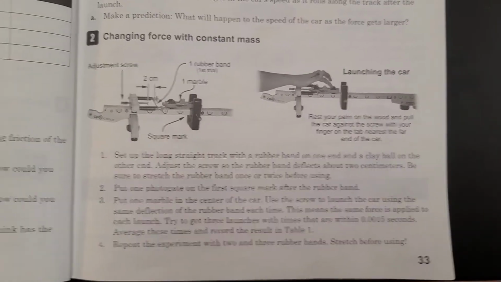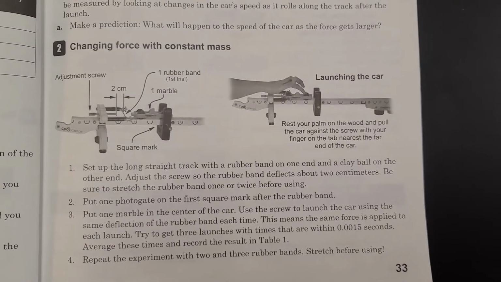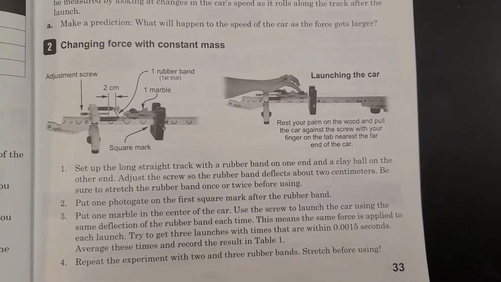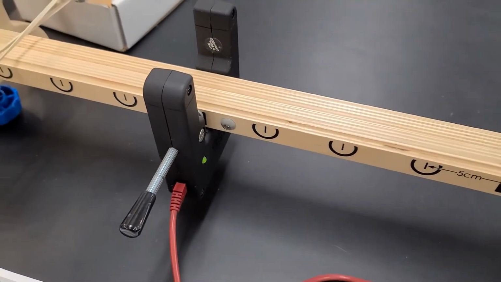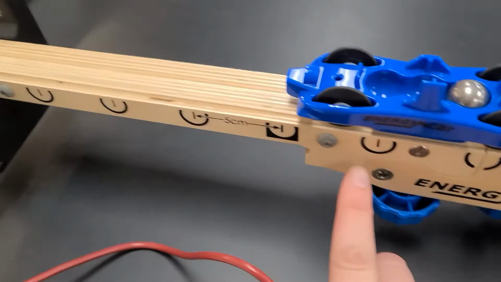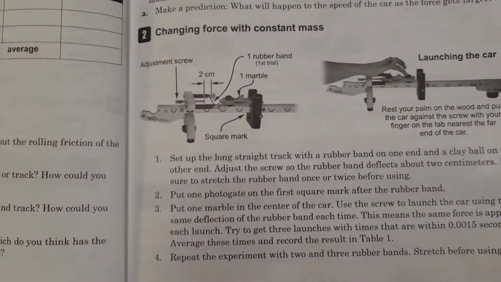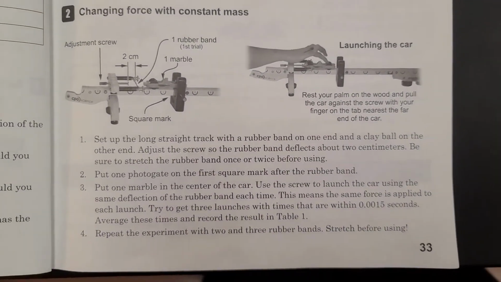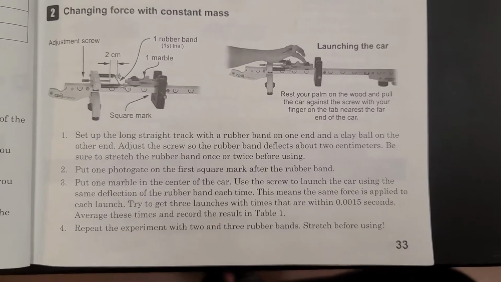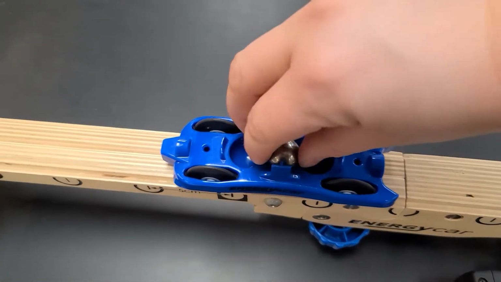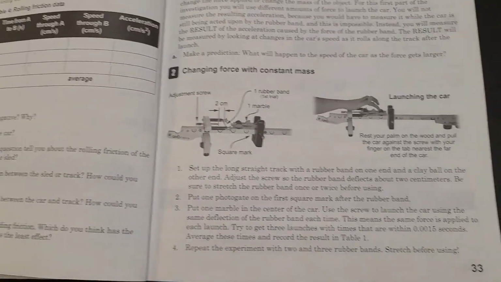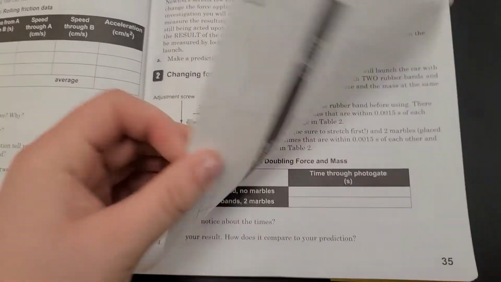All right, next we have the directions. So we're going to change force, but keep a constant mass. So I have this set up with the rubber band. The photo gate is on the first mark with the square. So some of these have squares on them. And I just have one marble in the car. And it says in the center. I should just move that over. As long as we keep it consistent, that's fine. And then we're going to go ahead and launch.